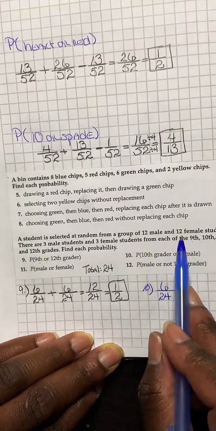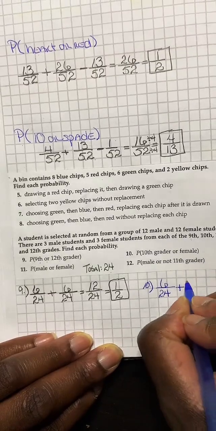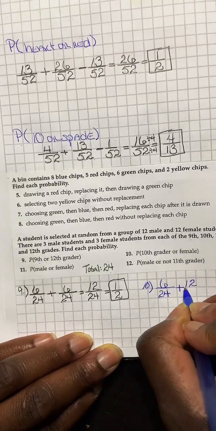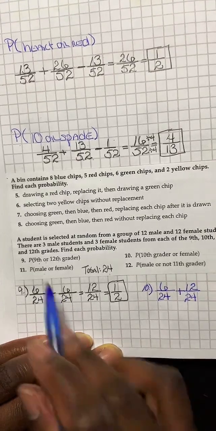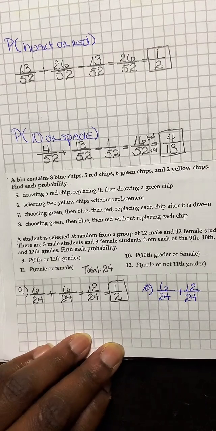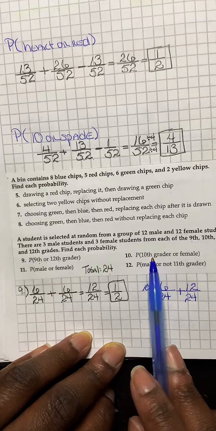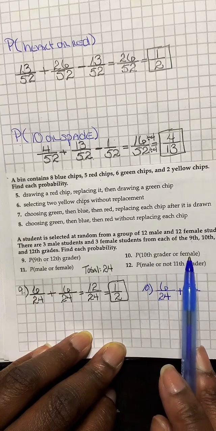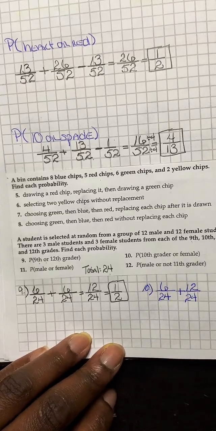So for the females, they're telling us there's 12. And there's 12 out of 24 students. Okay, and there's 24 students all together in that group. But is it possible for us to have a couple people that are female and in the 10th grade? Is that possible?